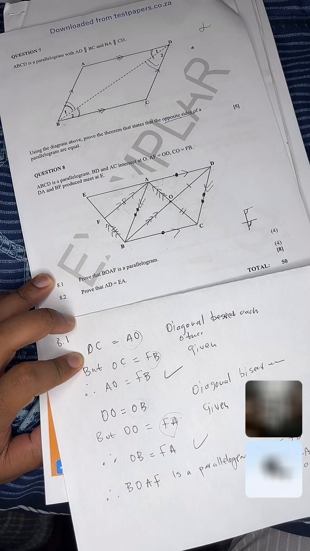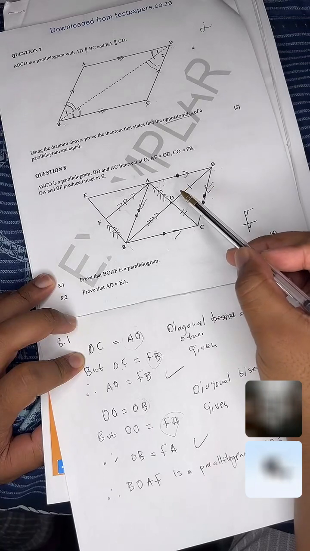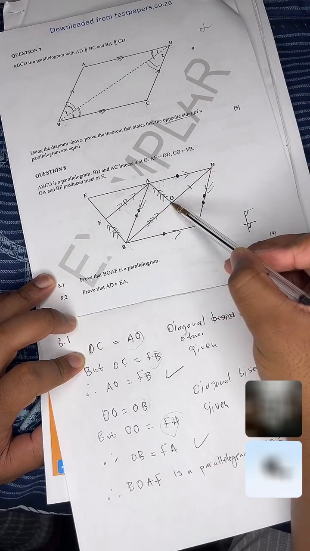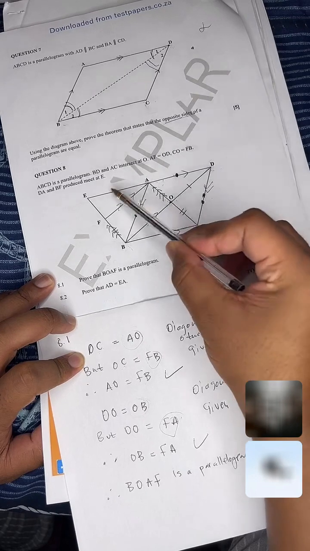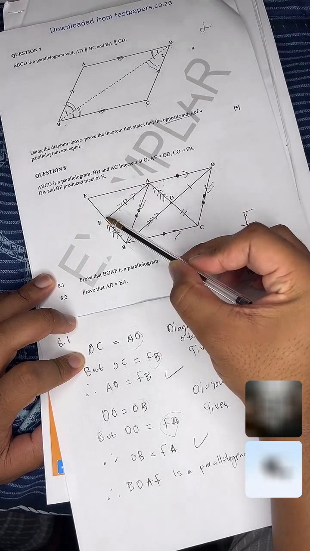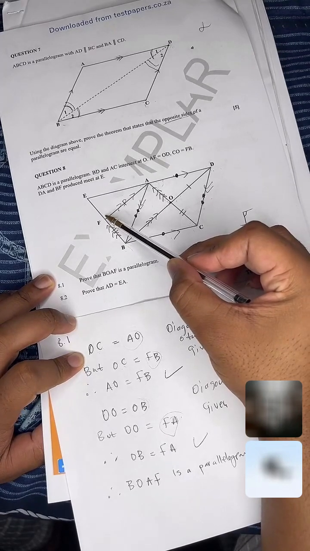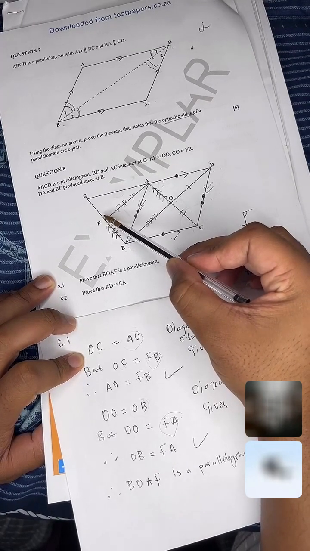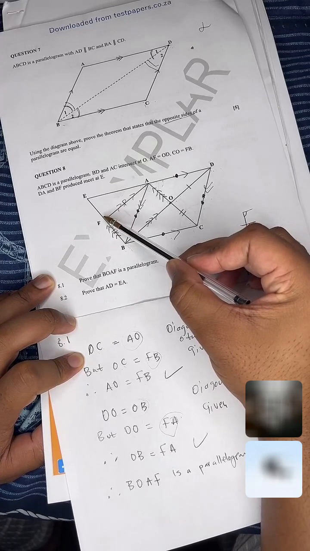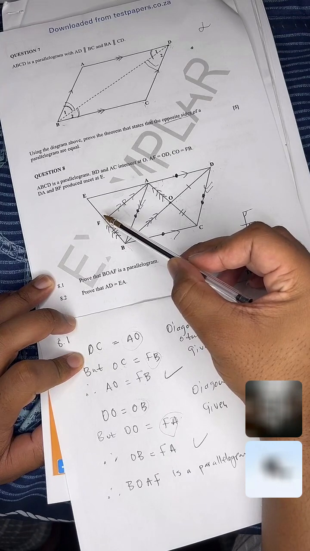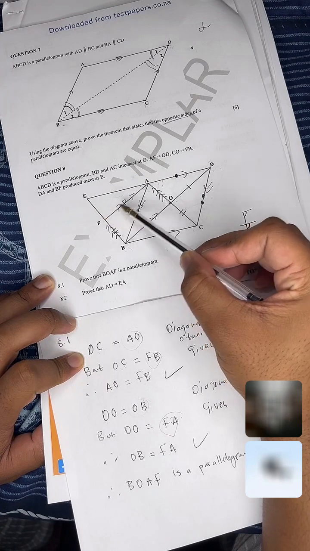ADO equals EAF, you are saying? Yeah, equals EAF. Why? The same reason. No, you can't say that. They are not corresponding. At least I tried. Yeah, but then I think you can say they are corresponding, right?